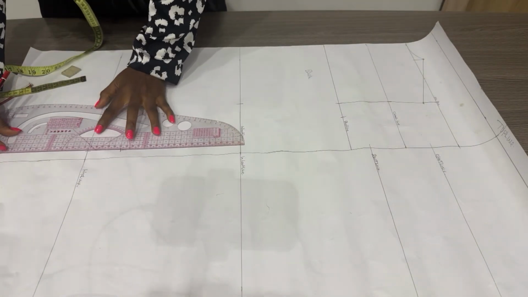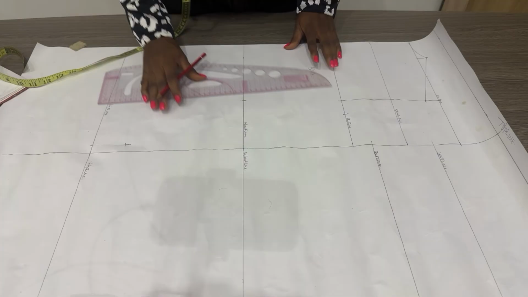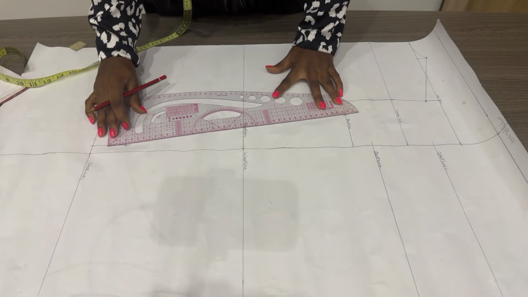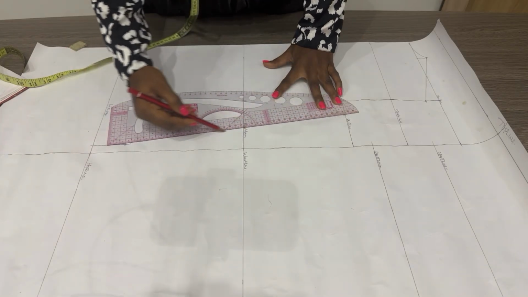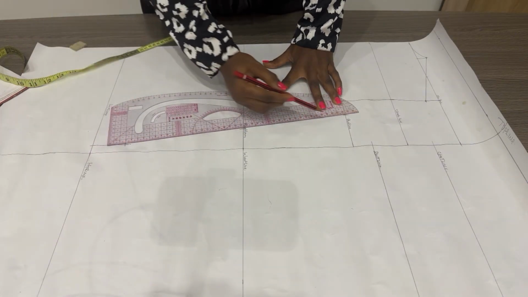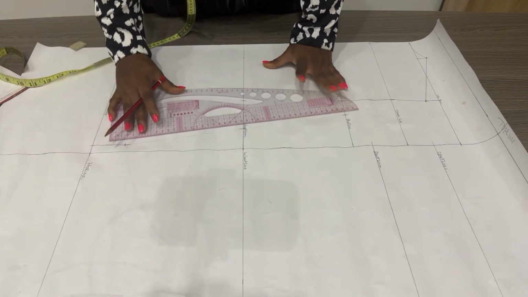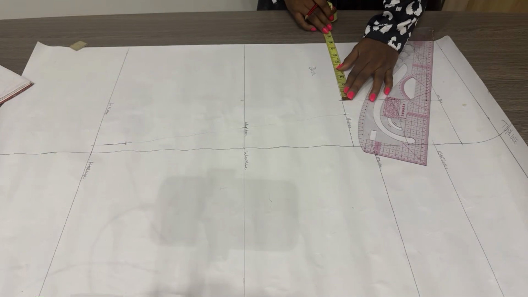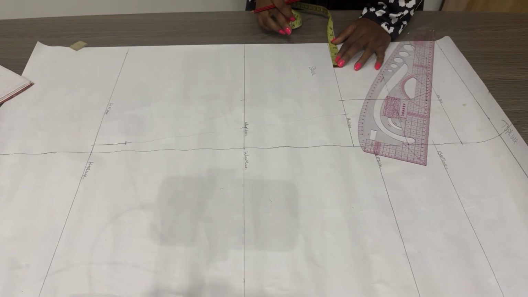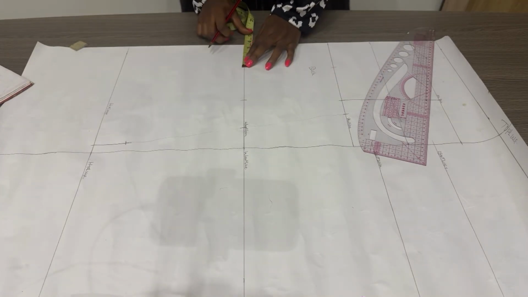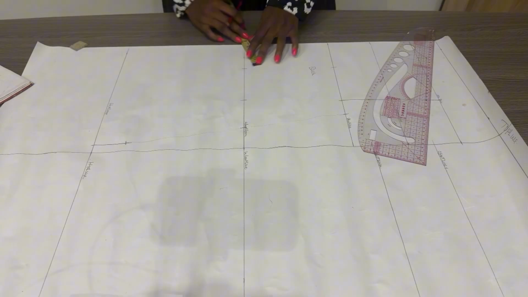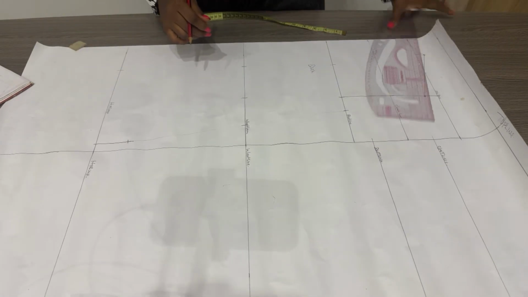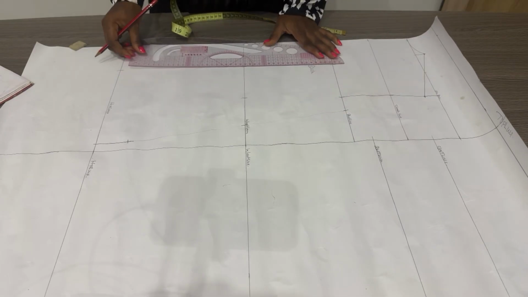Now let's connect our lines. On this part, I am trying to get the dart amount, so I am not drawing that line across to the hip measurement. On the back line, divide the back line measurement by 2 to get the dart leg. It means if the across back measurement is 7 inches, then the dart leg is 7 divided by 2. Mark it down to the hip line.